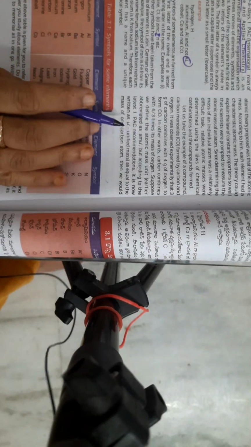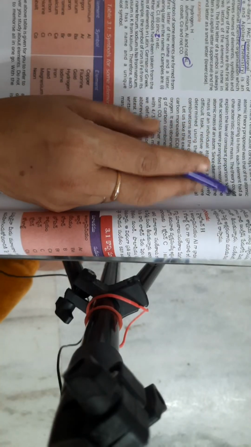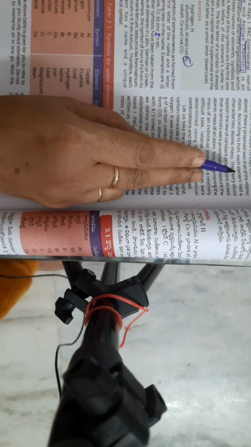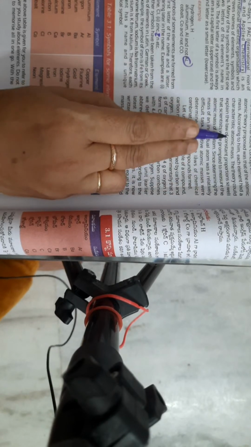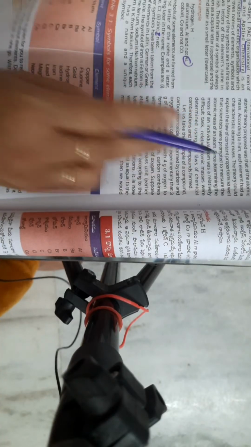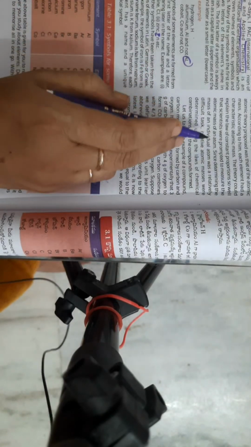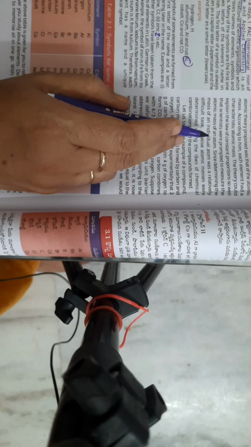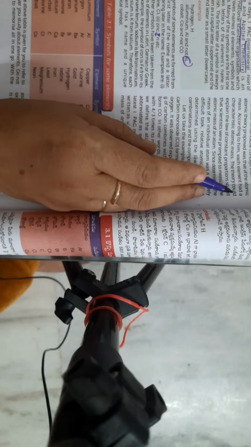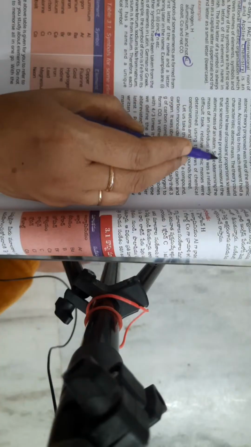Now, atomic mass. This is the next topic, which is again an important one. What is atomic mass? The most remarkable concept that Dalton's atomic theory proposed was that of atomic mass. According to him, each element had a characteristic atomic mass. As per Dalton's atomic theory, every element has a constant atomic mass, so the atomic mass of every element is fixed. The theory could explain the law of constant proportion.